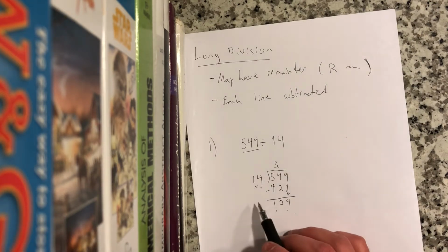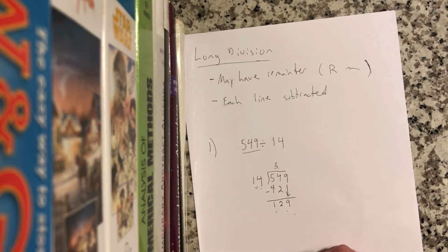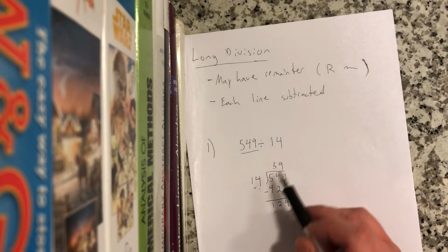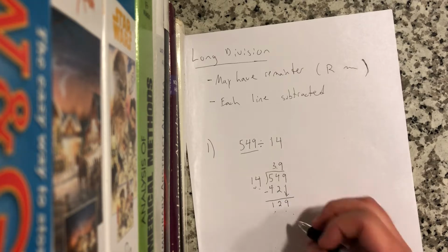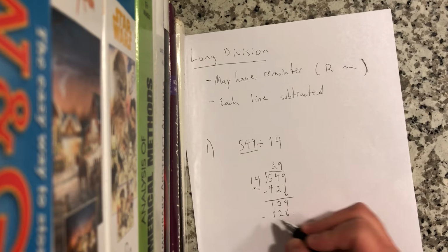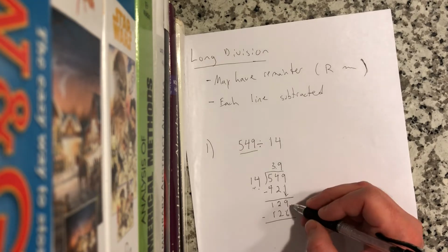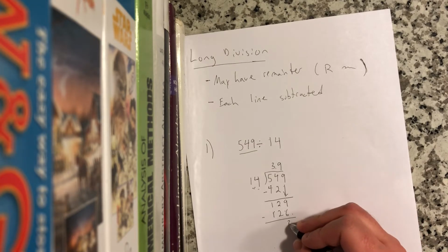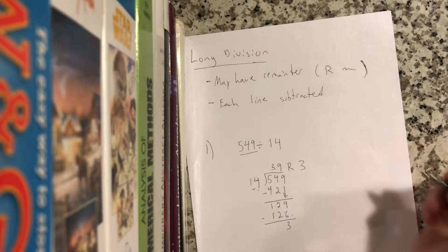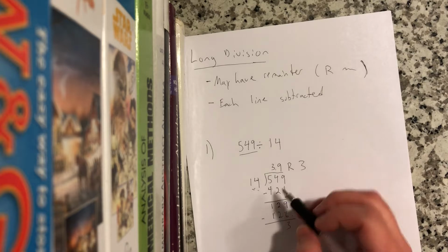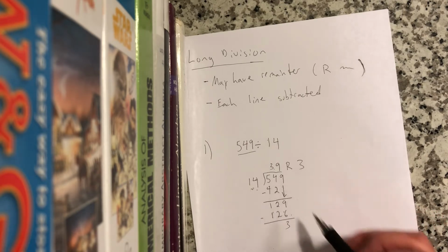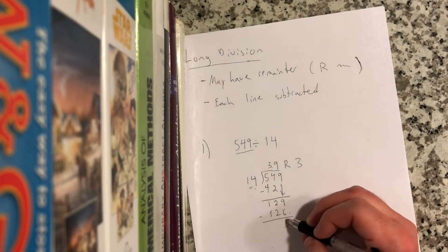So the question you want to ask yourself is, how many times does 14 go into 129? The answer here is going to be 9. So when you multiply 9 by 14, you are going to get 126. Subtract here, and then you're going to get a 3. And the way we've been writing it up to this point is just R3. We are not going to get into the habit of writing the decimal point and then continuing on. Just write whatever remainder is there.